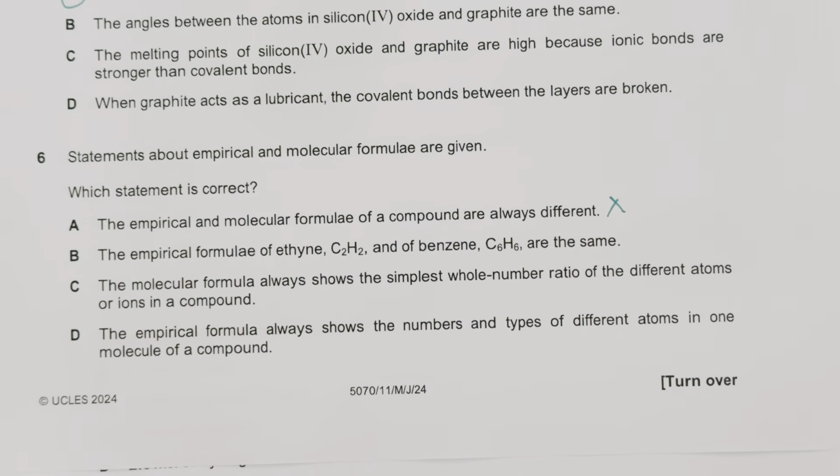Now we want to calculate it by multiplying it with the Avogadro number. You get the answer 0.1 multiplied by 6 into 10 raised to the power 23. So after multiplying it, we get the answer 6 into 10 raised to the power 22.